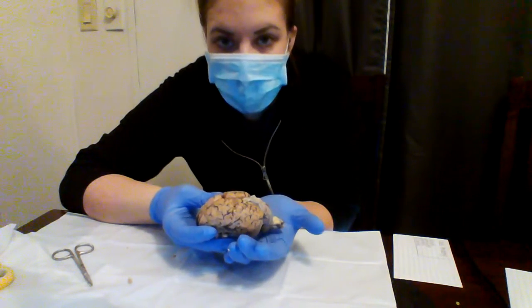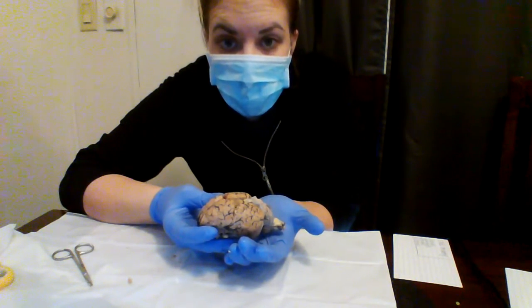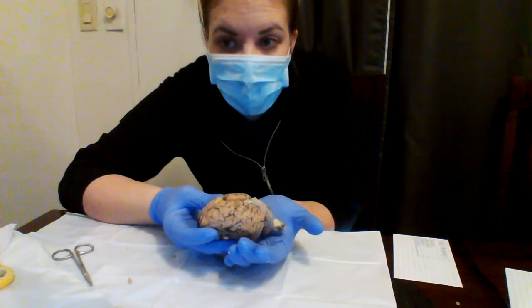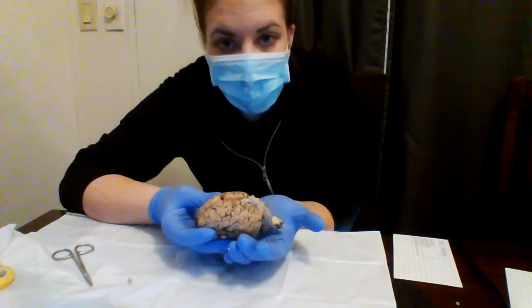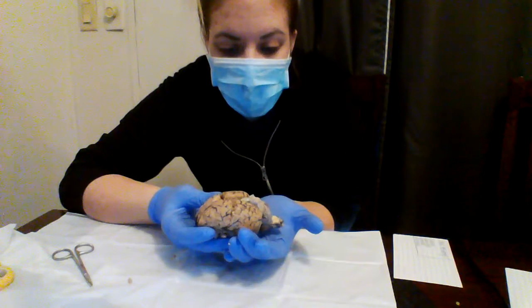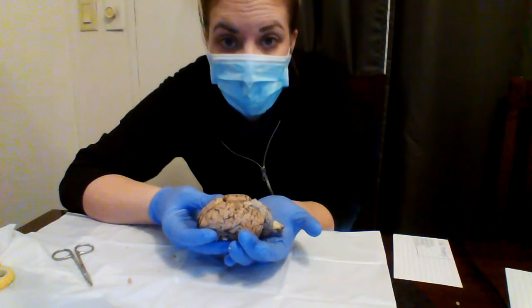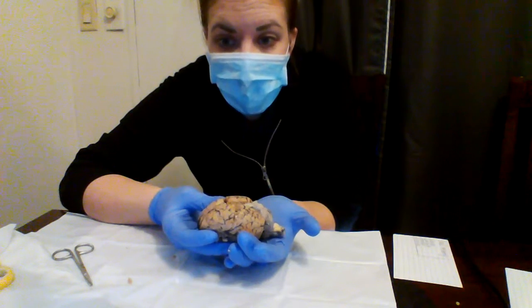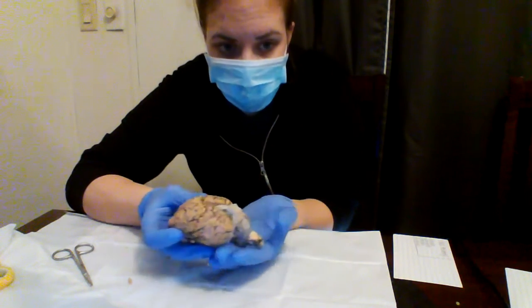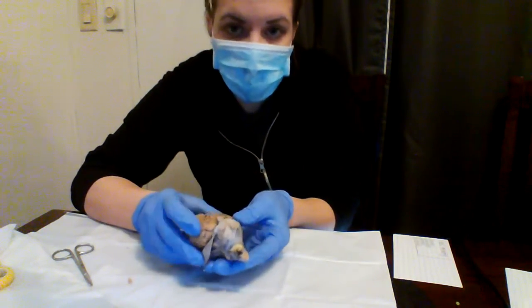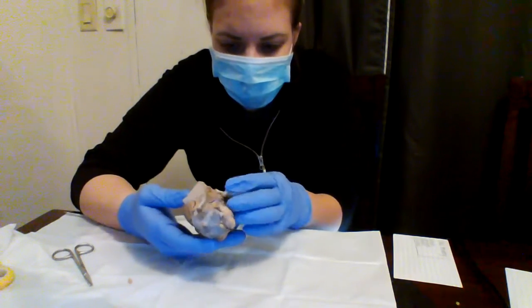They are both very similar in the structures, which is why I do believe we are dissecting the sheep brain, so that we can get the feel of what the human brain is technically without doing a human brain.